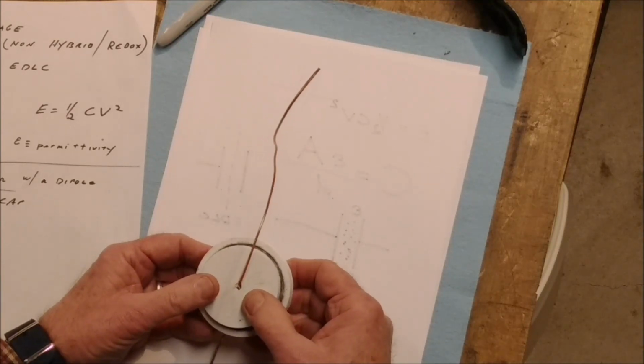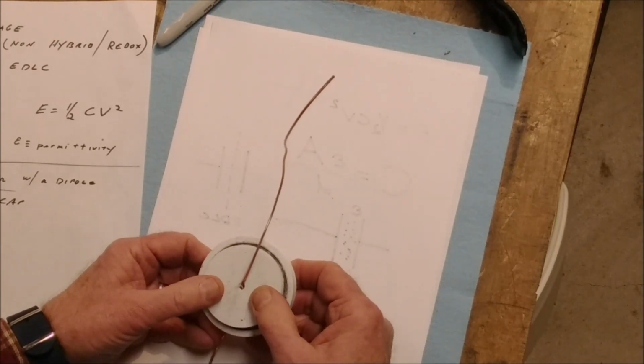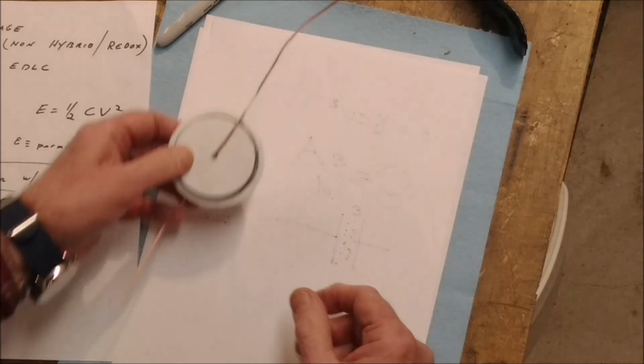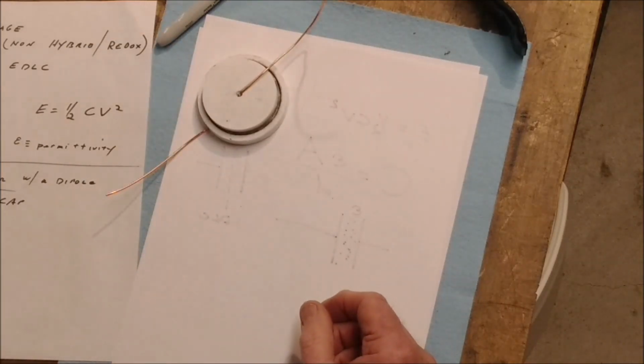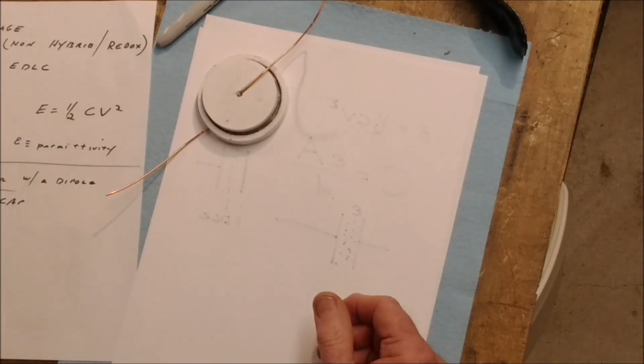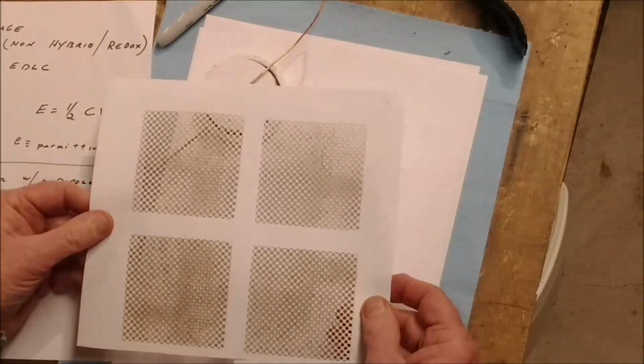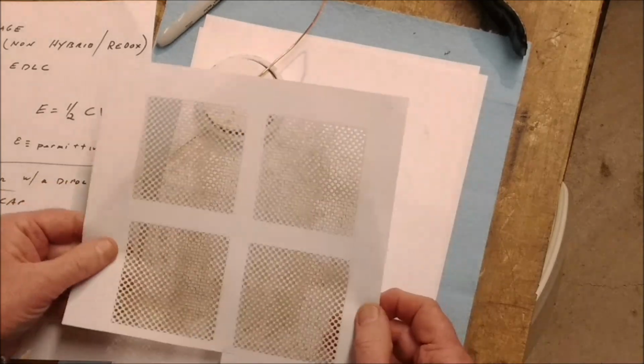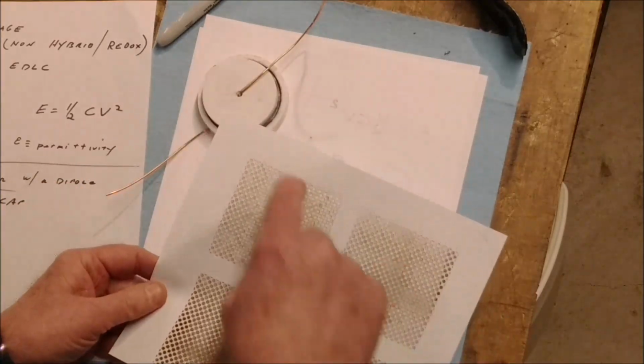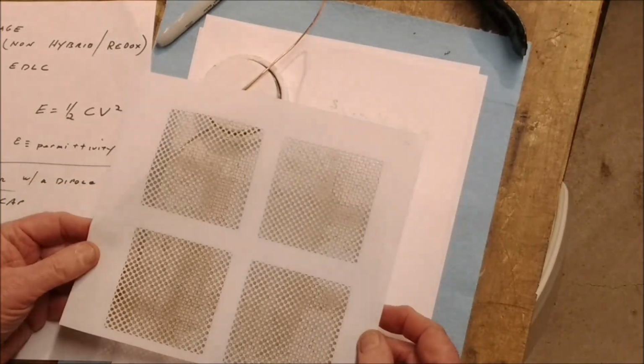Well, I started out trying to create these little sites, if you will, by taking a piece of paper. And here you can see a paper that I've run through my laser cutter, and basically laser cut the array of holes here.